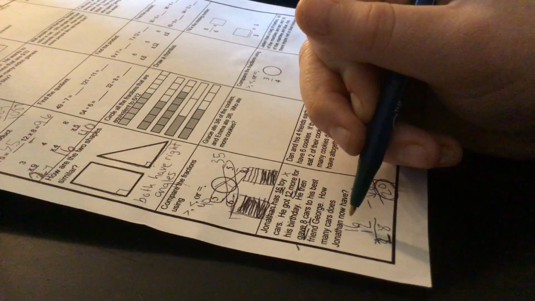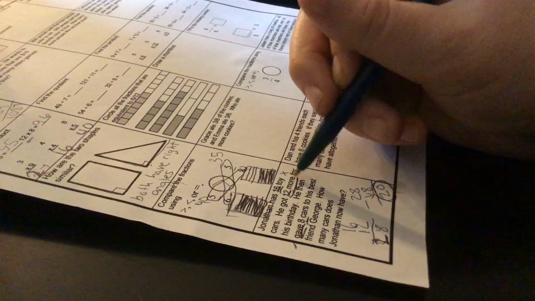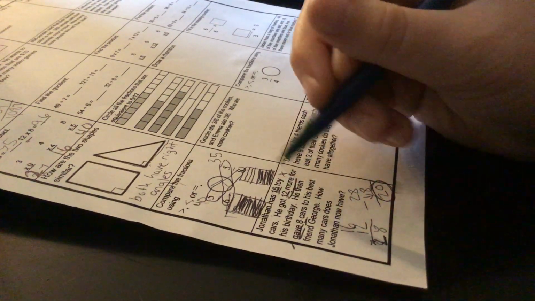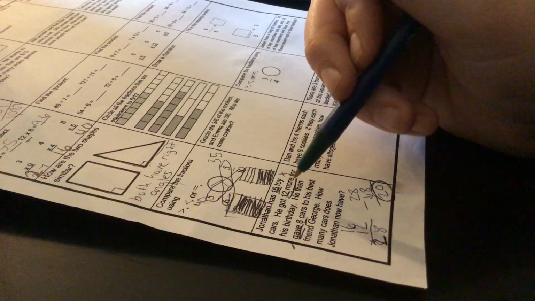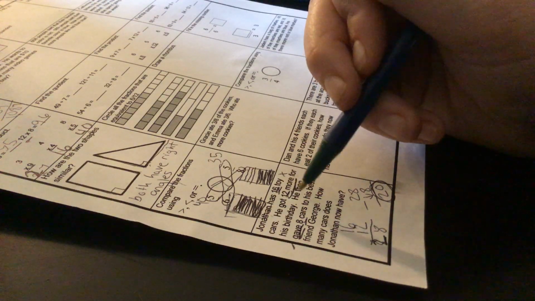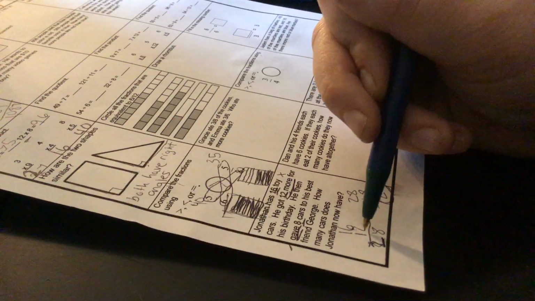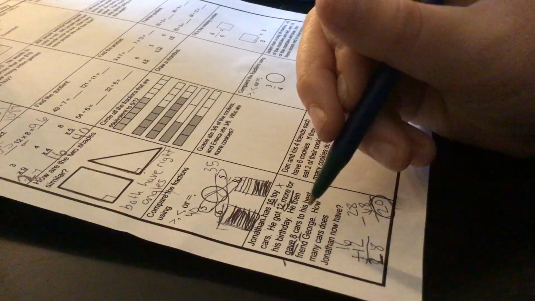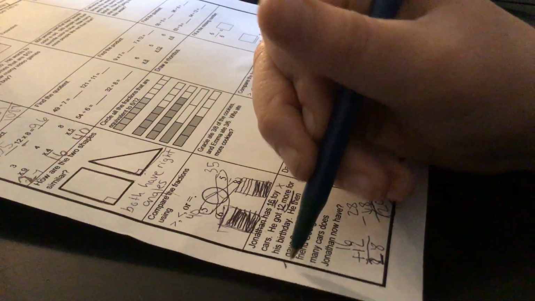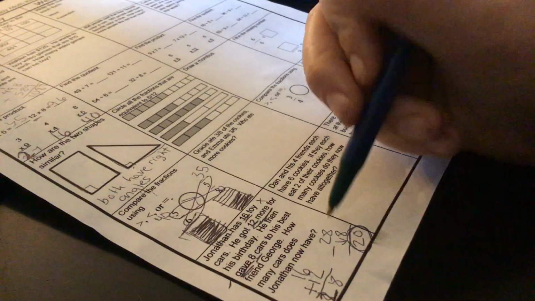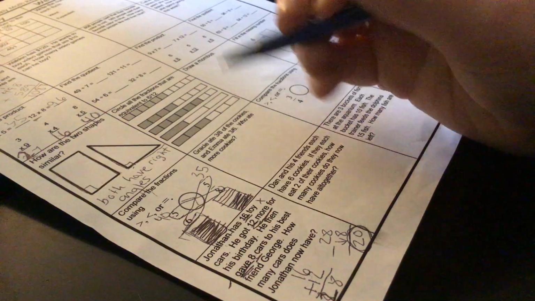So he started with 16, so I wrote 16. And then it says he got 12 more. So more means we're adding. In this case, it means we're adding. You just really got to read it and think about it. If you got more, did you get 16 taken away, or did you get more added to the 16? You have more added. So 16 plus 12 is 28. But then it says he gave 8 to his friend. If you're giving away, that means you're subtracting. So 28 minus 8, your answer would be 20.